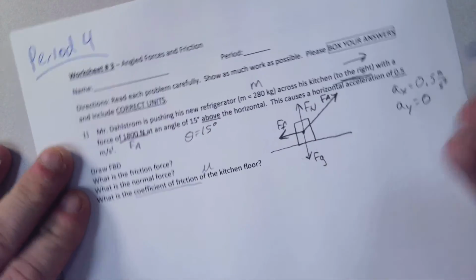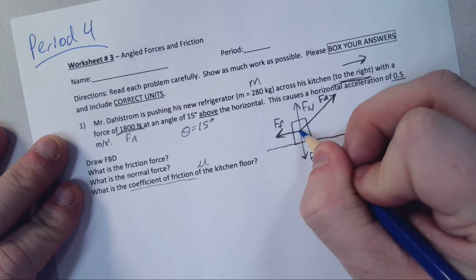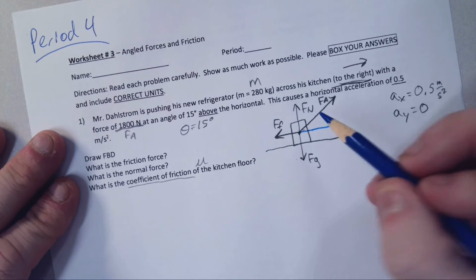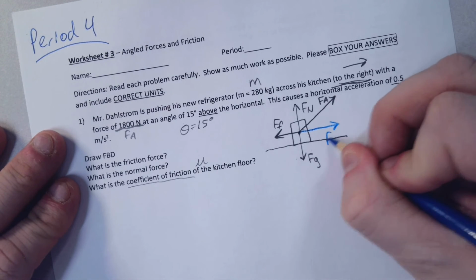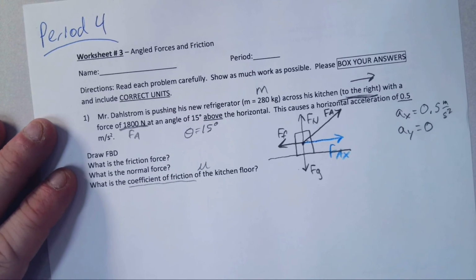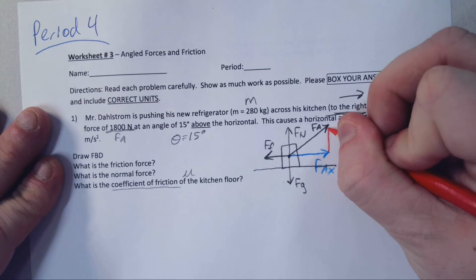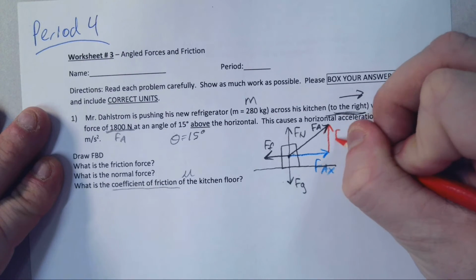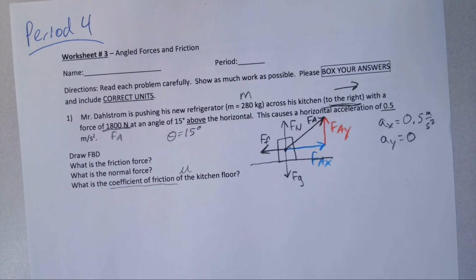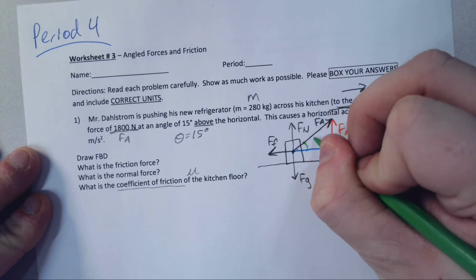In order to get here, I need to split this up into its components, or make a right triangle out of it. So we'll have one of this to the right, and that is my applied force in the X direction. And then to go up to here, I have to go up. So there's my component, and that is FA of Y. And this angle that we have here, this is theta.